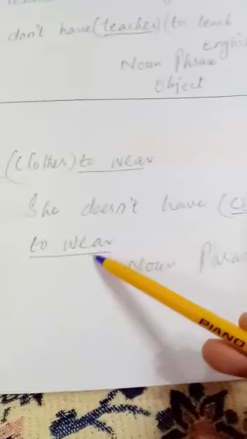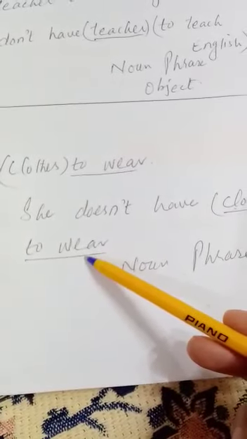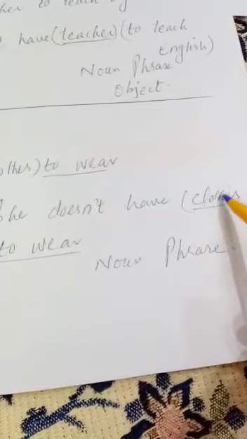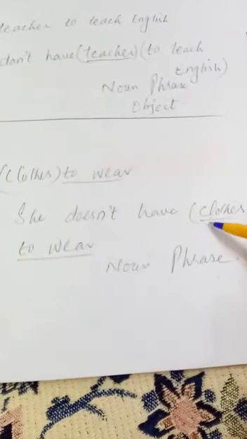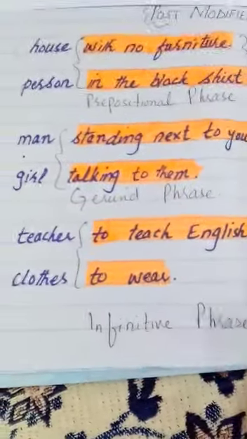Clothes is the noun, and to wear is the infinitive phrase, which is a post-modifier coming after the noun, and this part is called a noun phrase. In this whole sentence, this is functioning as object because it is coming after subject and verb. Okay, now see your next example.